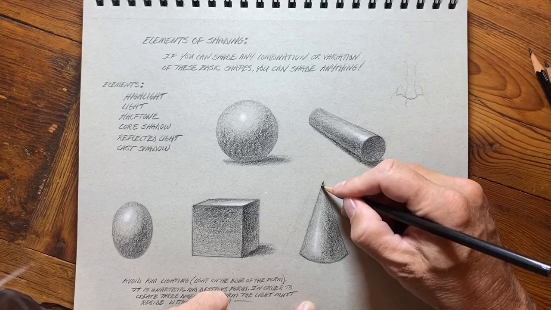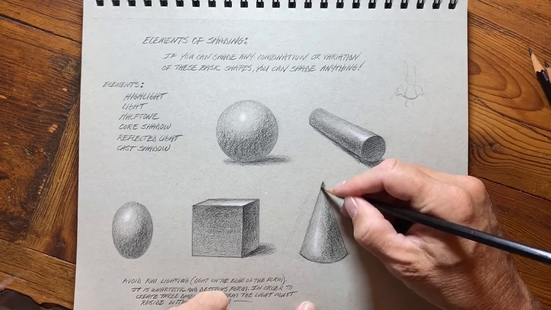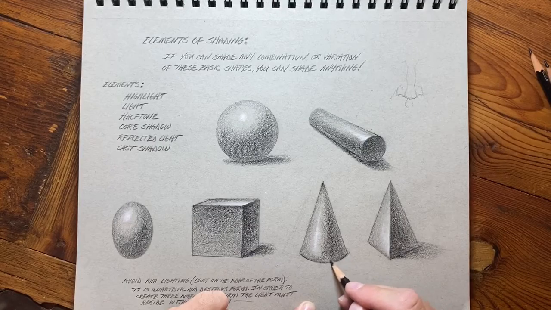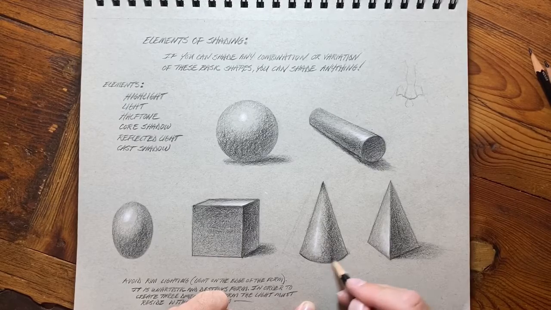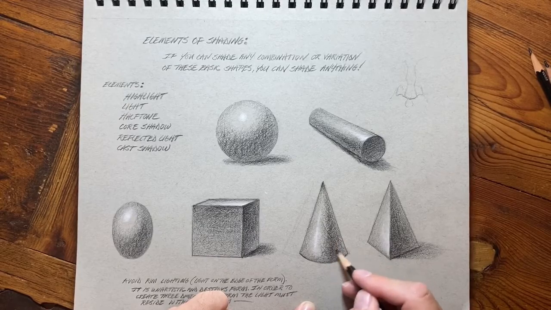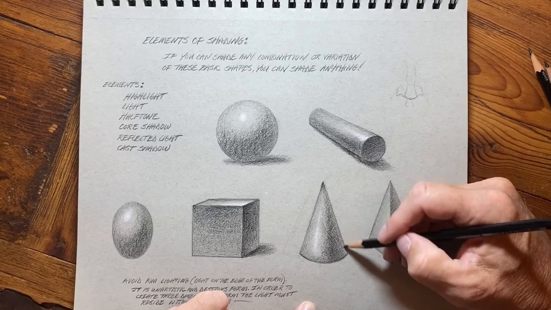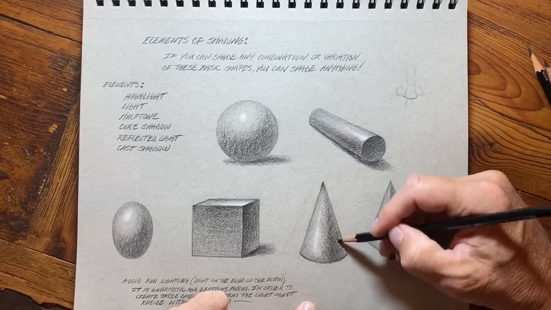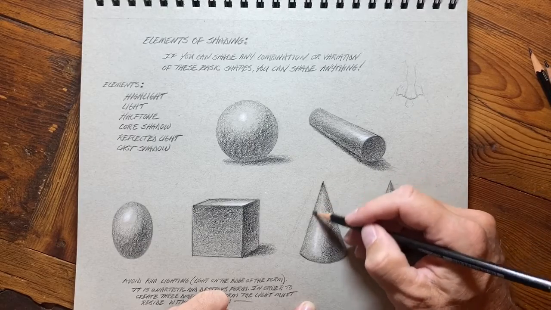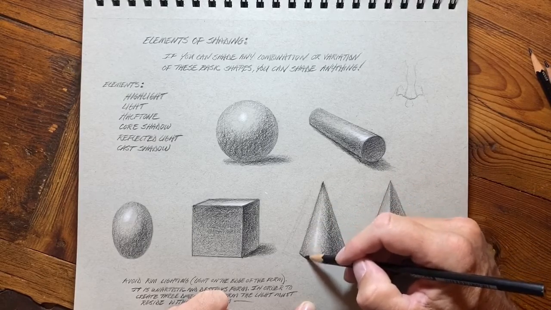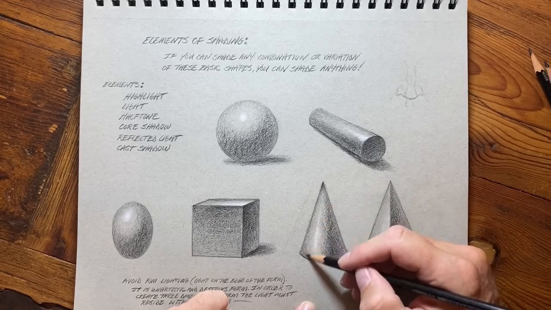I want to round the top of the cone a little bit. Try to get the edges softer, so that we're drawn more to the area of light.